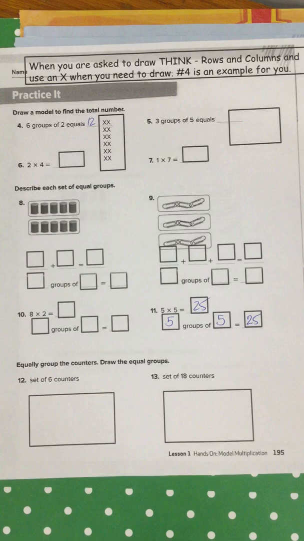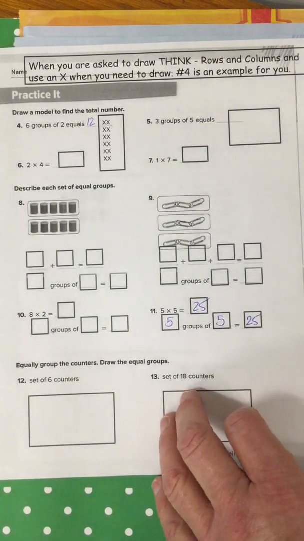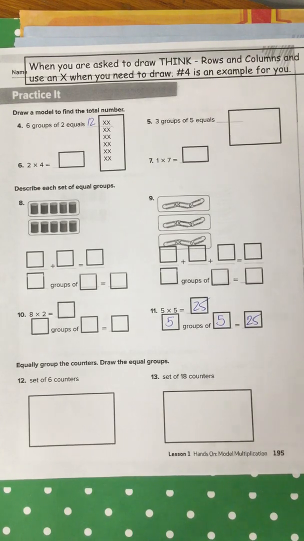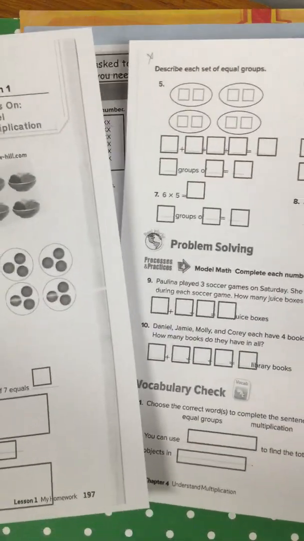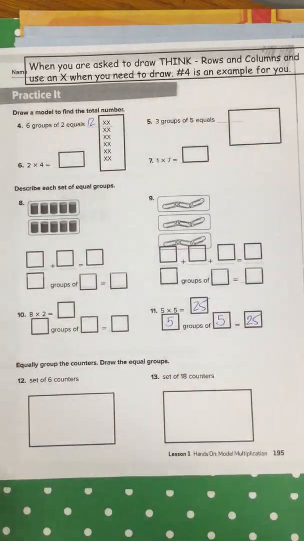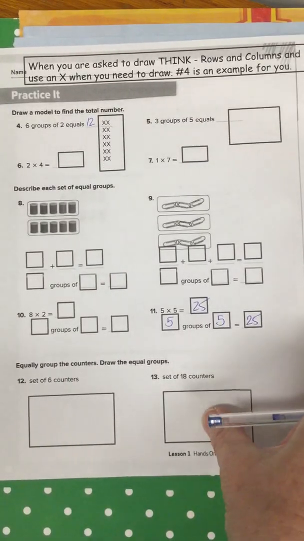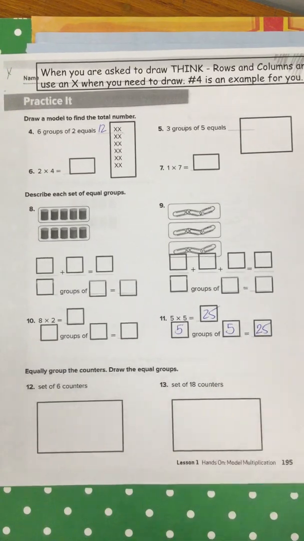So you're going to see that. You will see the homework pages. The homework is very similar. Just do the best you can with the typing in of each of these. Really simple first day of using your multiplication skills. A lot of arrays, a lot of drawing, and a bunch of repeated addition. All right, that's all for now.